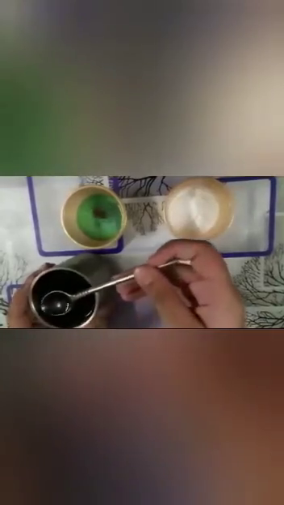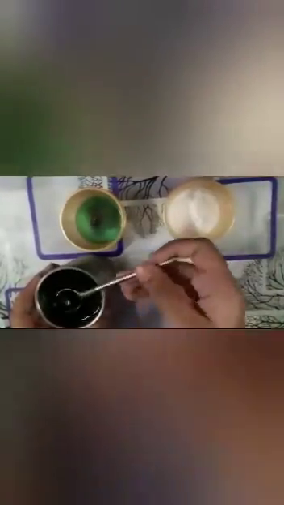Now I have baking soda on the one side and liquid detergent on the other side. Now I am going to pour some of the China rose solution into the liquid detergent. You can see that the color is changing into dark green color.